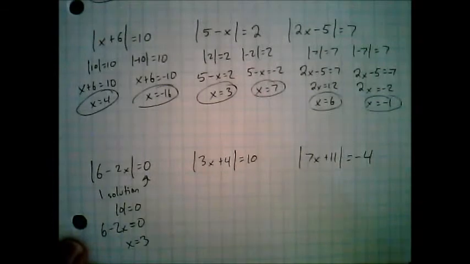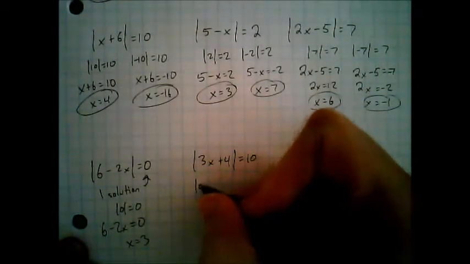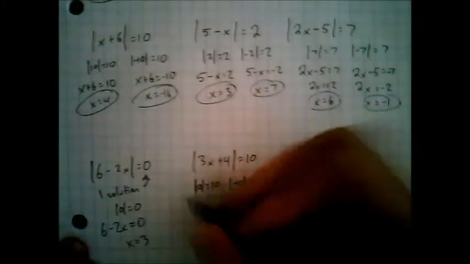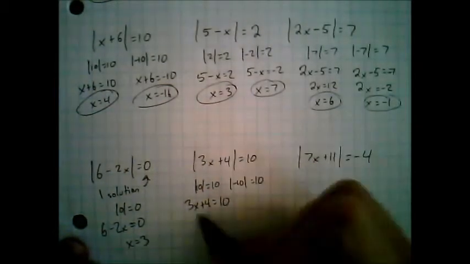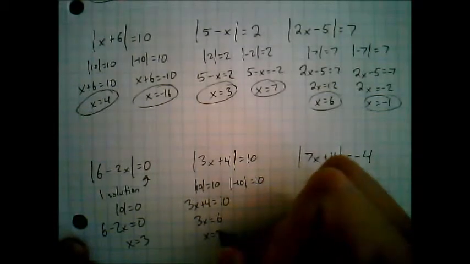Okay, this next one, we're going to have two solutions because it equals 10. So we know the absolute value of 10 is 10 and the absolute value of negative 10 is 10. So I'm trying to get 3x plus 4 to equal 10. Okay, I subtract 4 from both sides. I get 3x equals 6. Divide by 3 and I get x equals 2.